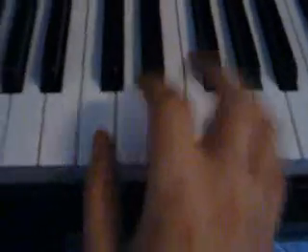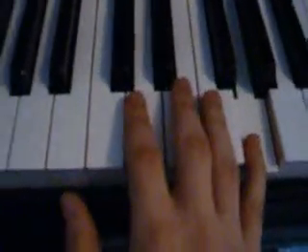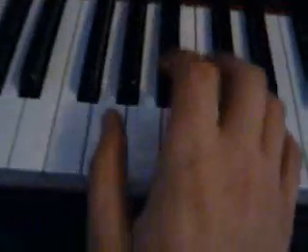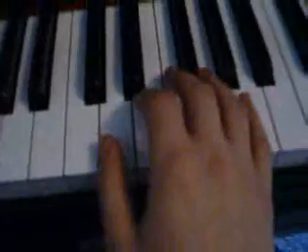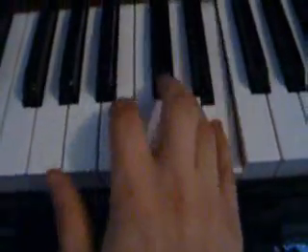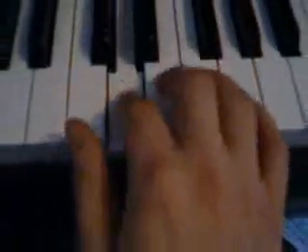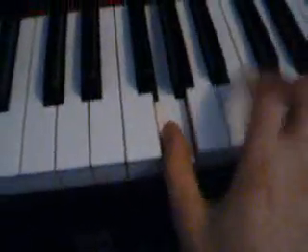So dominant, you look for the 5th note in your scale. So that's the 5th note. If you're in G, that'd be the 5th note in G. If you're in A major, that'd be the 5th note. So just go to the 5th note in the scale. Okay, now you're going to put your thumb there. So put your thumb on the 5th note.